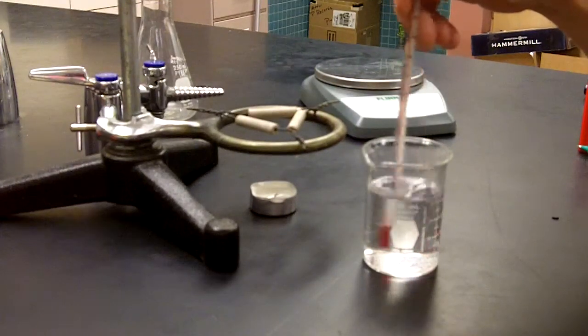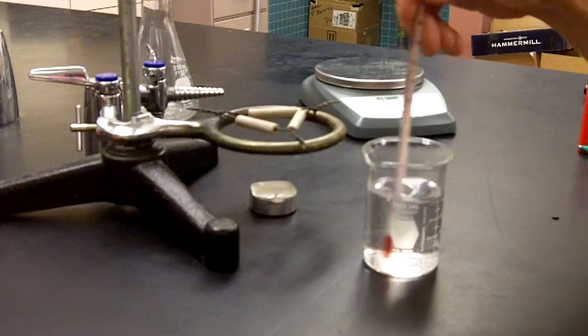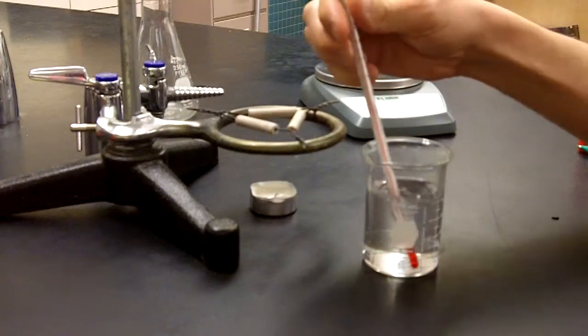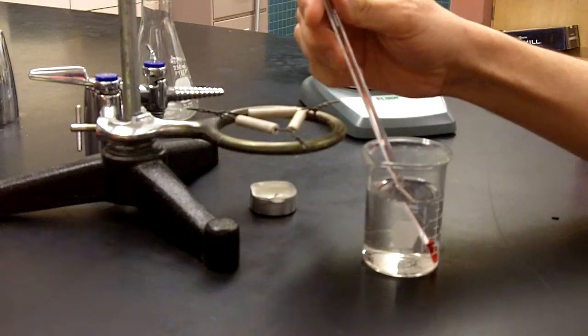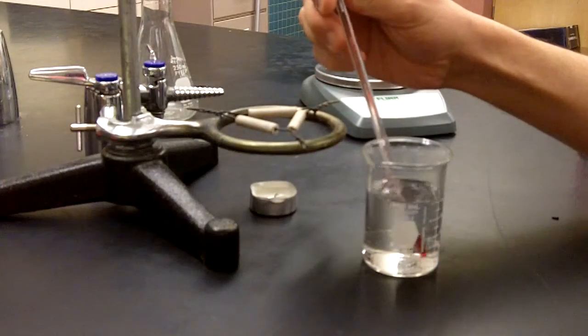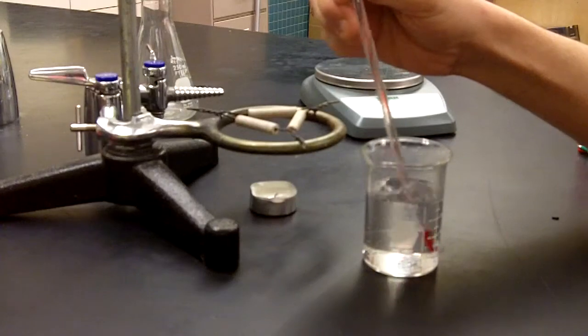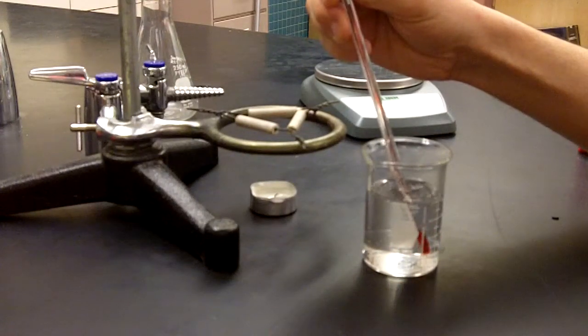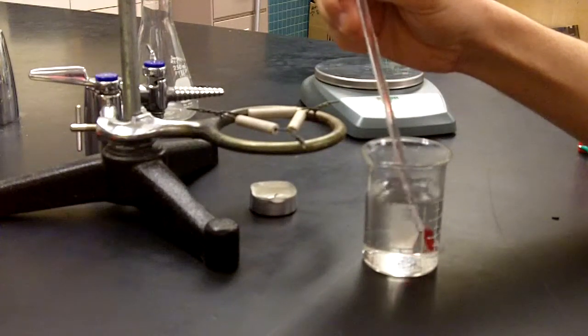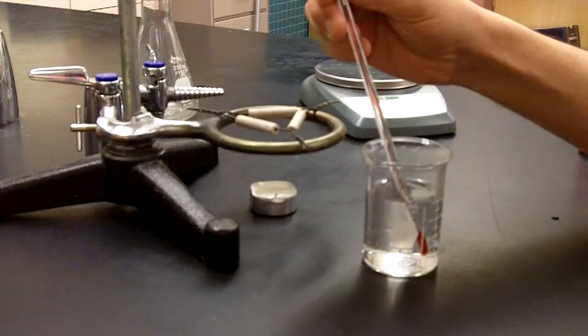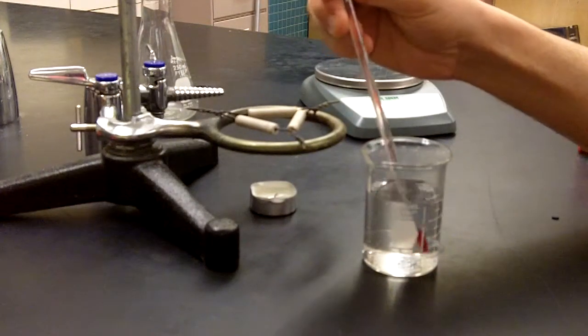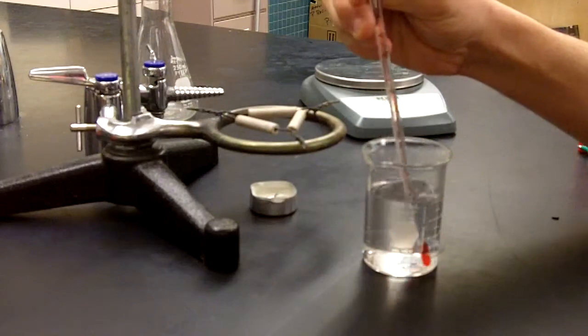Thermometer is pretty fast and accurate. So in that mixing there, I can see I do have an elevation in my temperature. Looks like it's still climbing. It's slowed down. And it looks like it's not moving anymore.